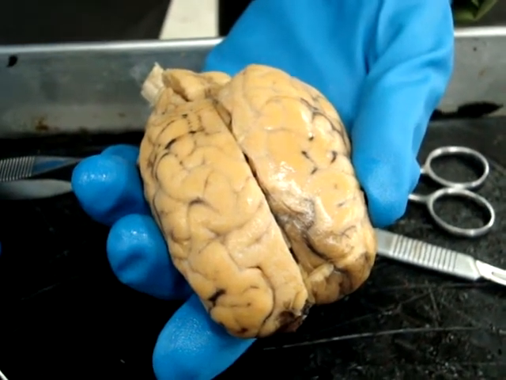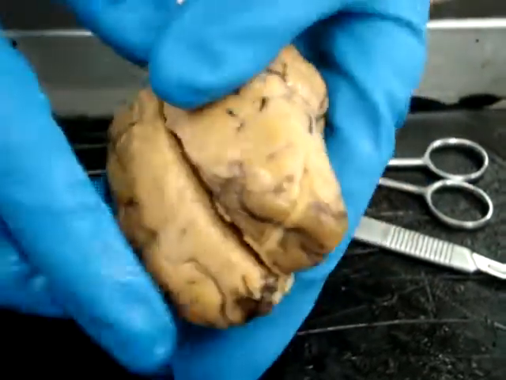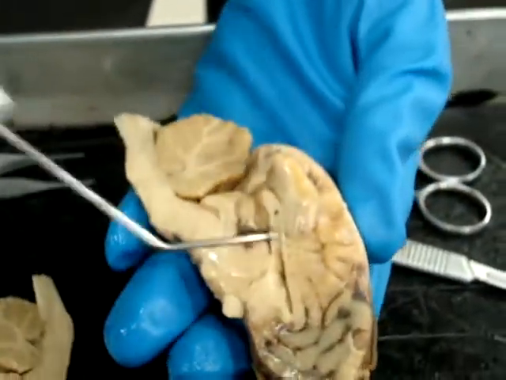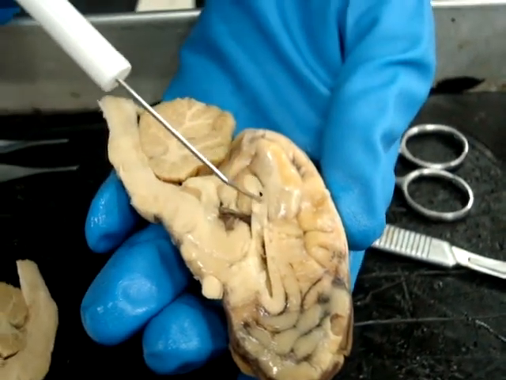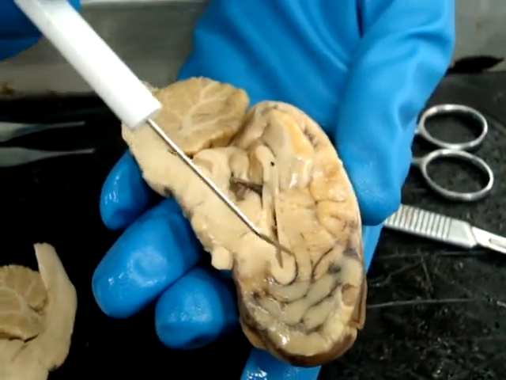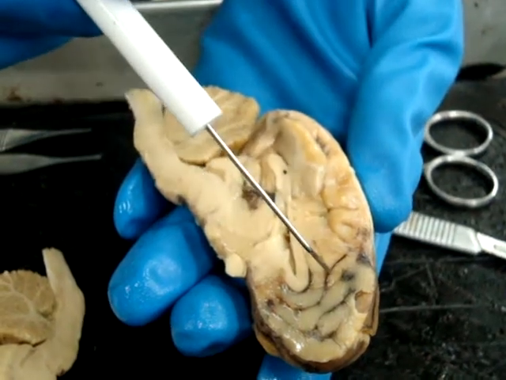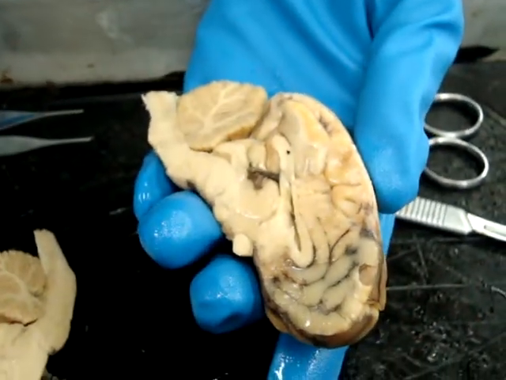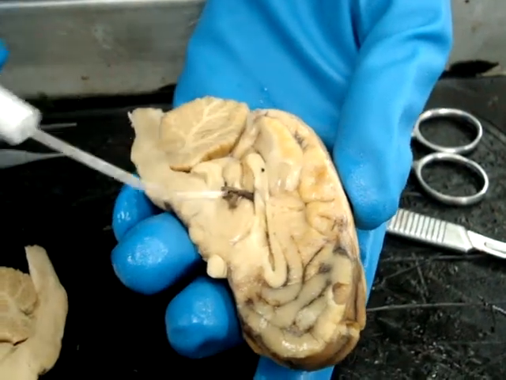The corpus callosum. It's inside. The corpus callosum is this region right here, which is a thickened region. Myelinated brain tissue, which transmits nerves from the inner brain to the outer brain. From one hemisphere to the other, right? From one hemisphere to the other. Right. Yeah, connects all the way across, exactly.